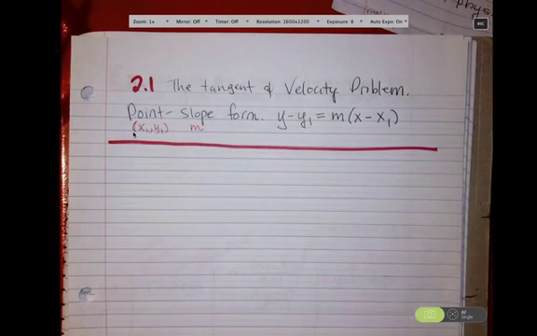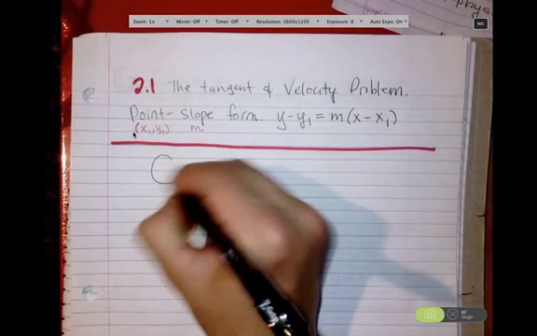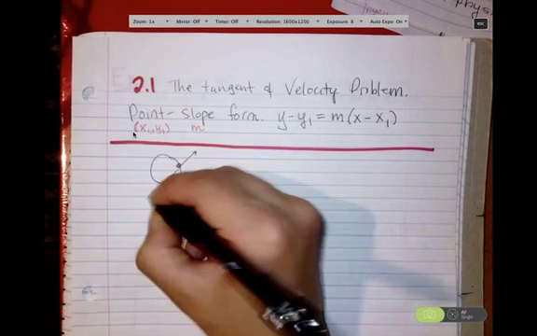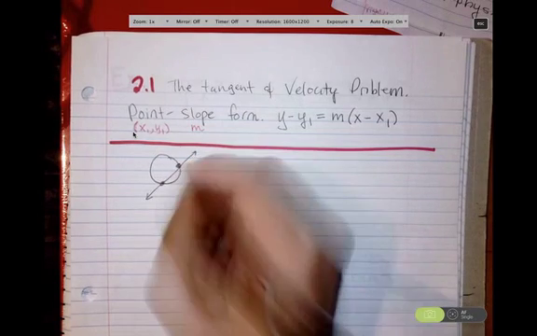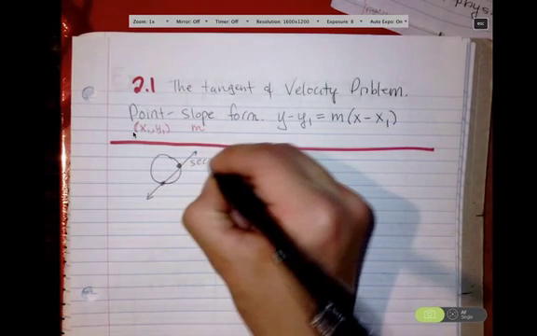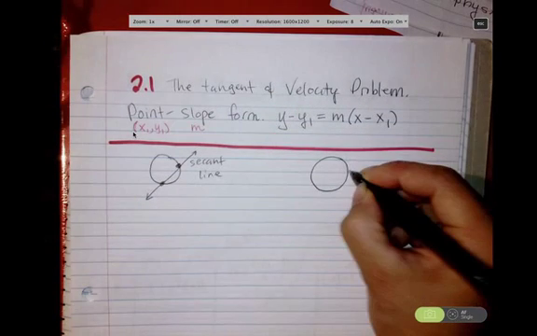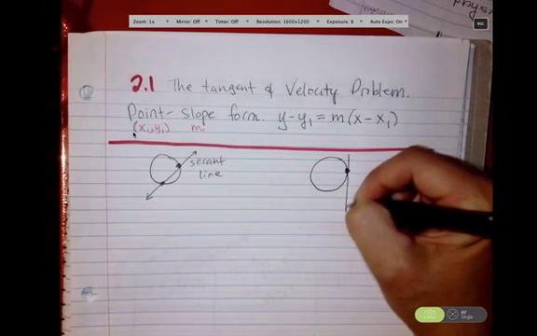The second thing to recall is the idea of a secant line. So in geometry, that's a line that intersects the circle in 2 points. And the tangent line just touches the circle at 1 point.